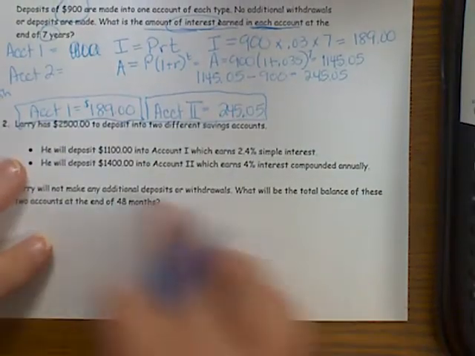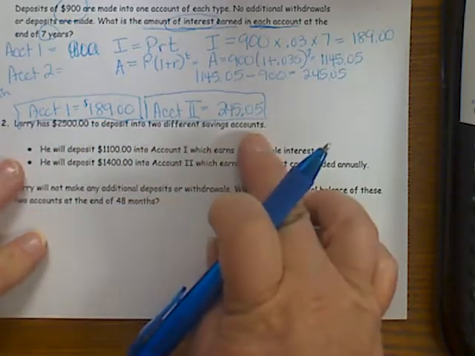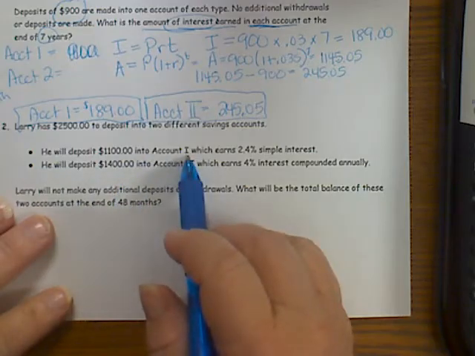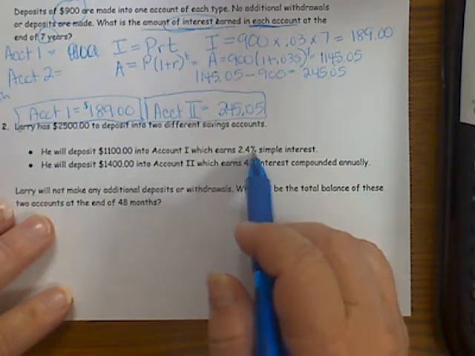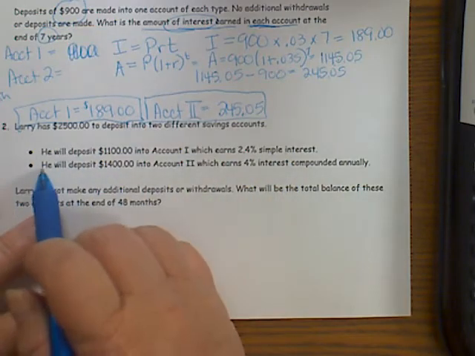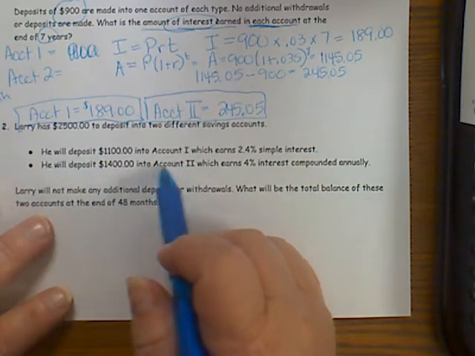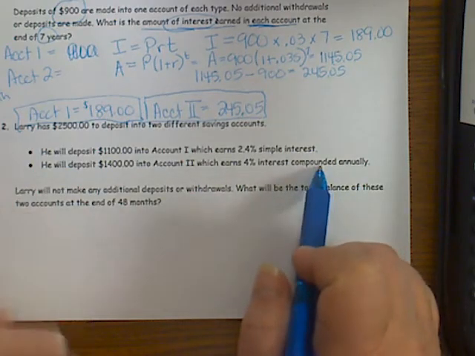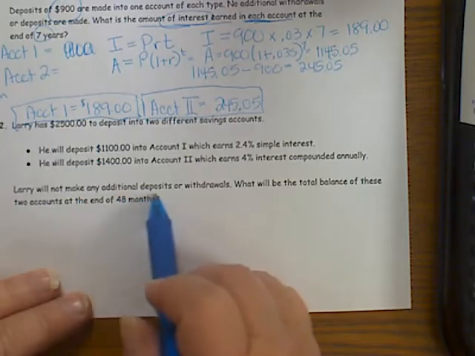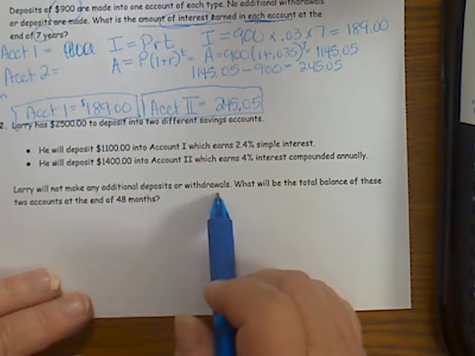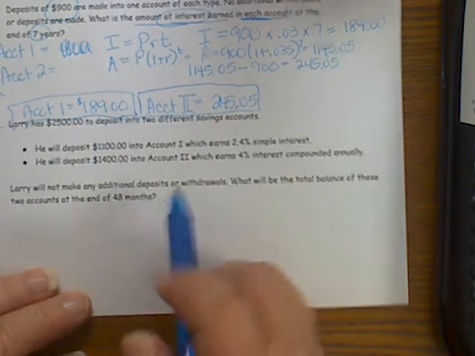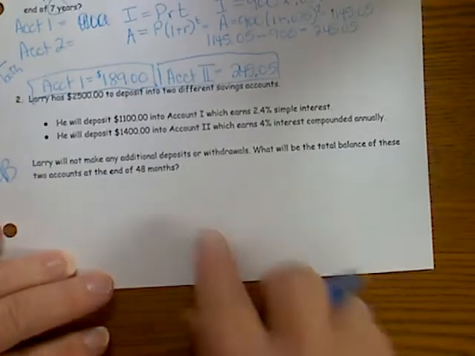Larry has $2,500 to deposit into 2 different savings accounts. He will deposit $1,100 into account 1, which earns 2.4% simple interest. He will deposit $1,400 into an account 2, which earns 4% interest compounded annually. Larry will not make any additional deposits or withdrawals. What will be the total balance of these accounts at the end? So we want account balance. Okay, that's what we're looking for. So I'm going to write an account balance.